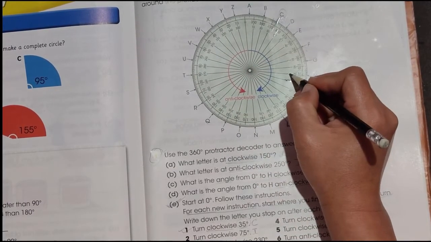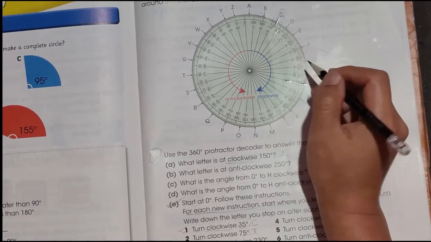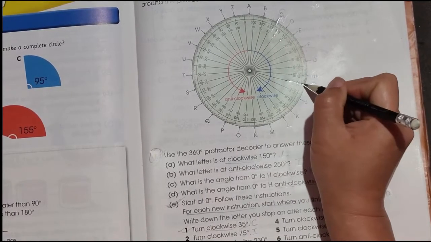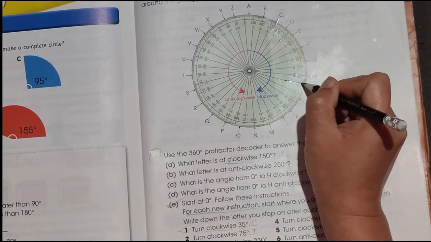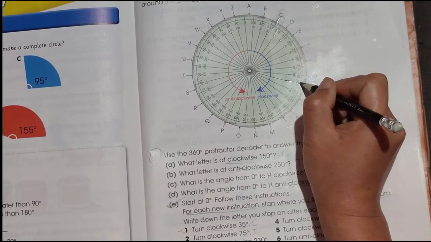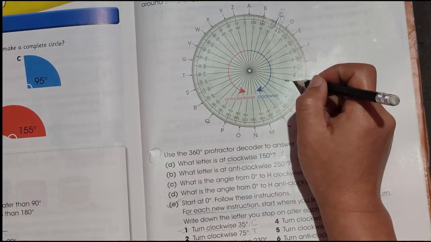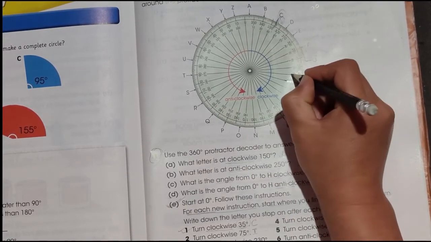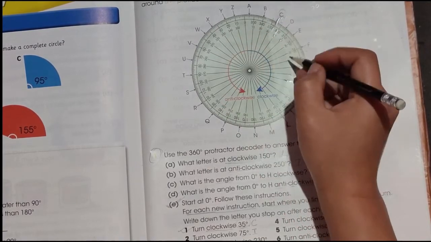So let's count. For the next line, you can see this line, so we're going to count on this line over here. Let's turn 230. This I is exactly on 110. When we look at the outer scale, we count 230. The first line will be 10, going anti-clockwise.